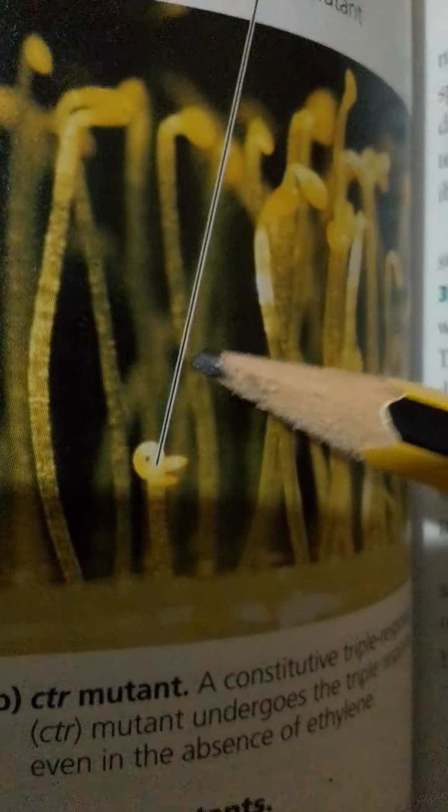Notice also B, a constitutive triple response mutant, which undergoes the triple response even in the absence of ethylene.